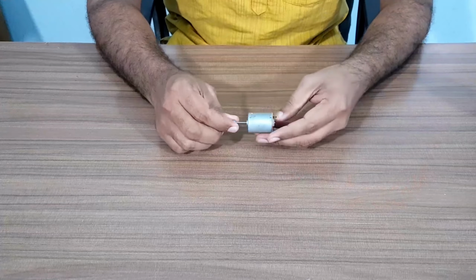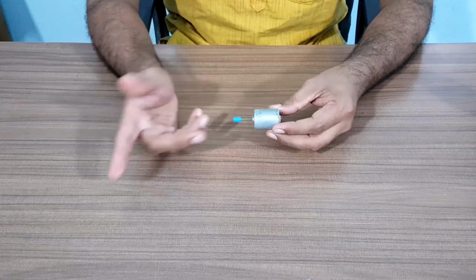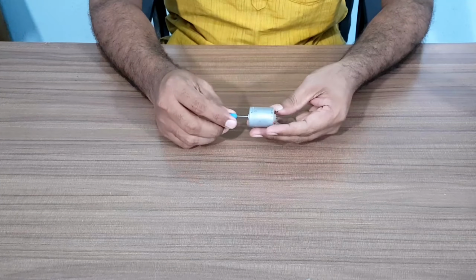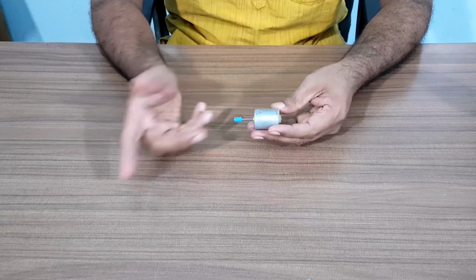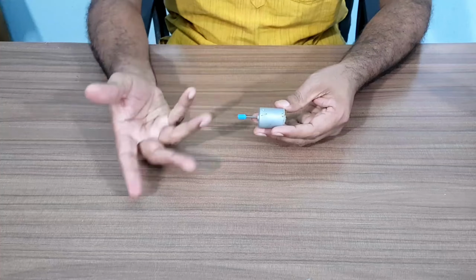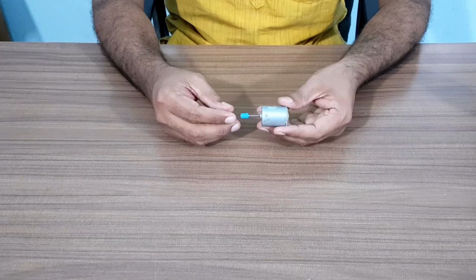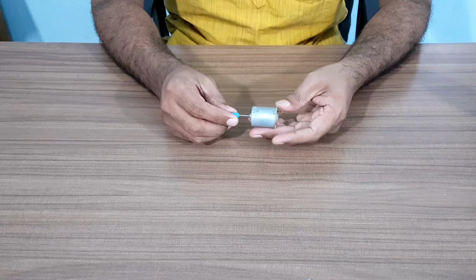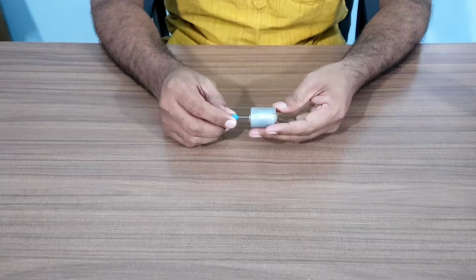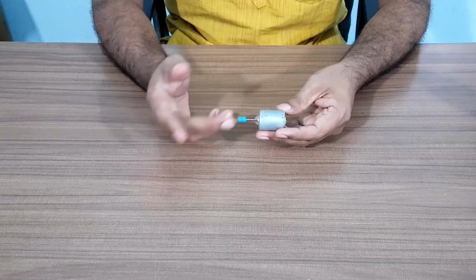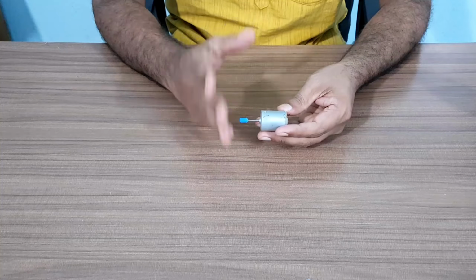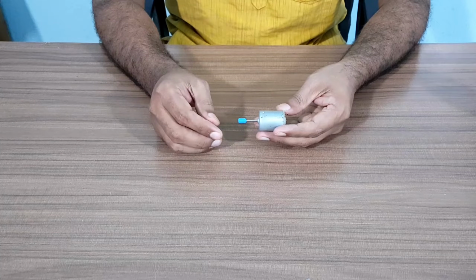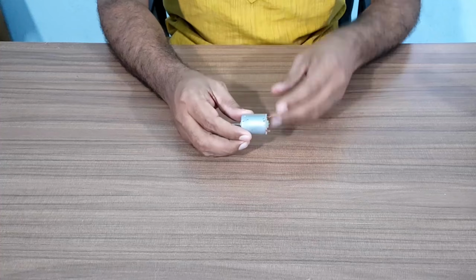Friends, what is this? In normal circumstances, again you will reply that this is a motor, because such a toy motor you must have seen in many toys, cars or any toy where movement is required. Basically, the structure of a motor and a dynamo look alike, but their function is different. To test whether it is a motor or dynamo: all dynamos can be converted to motors, but all motors are not dynamos. For this, we will do one simple test.